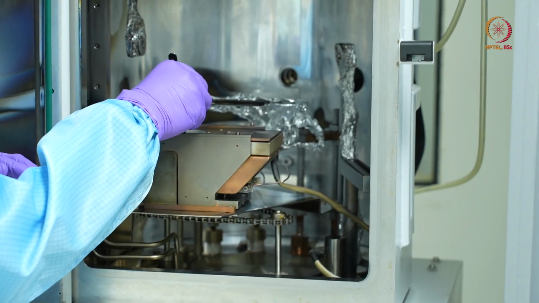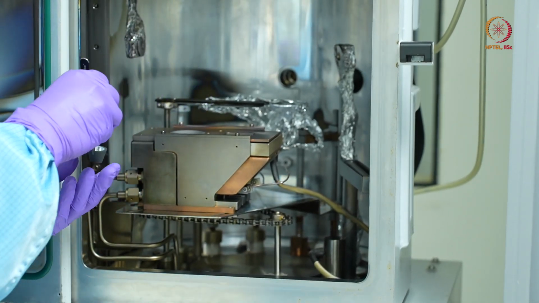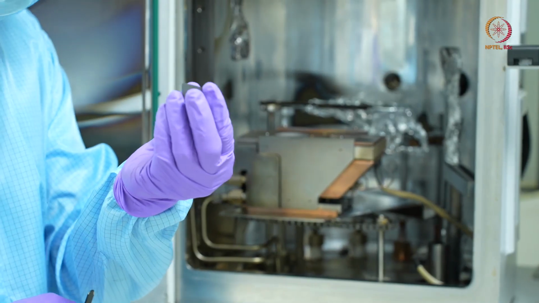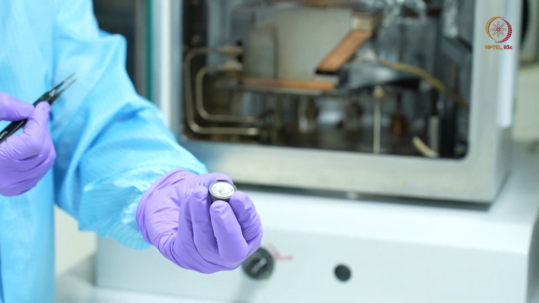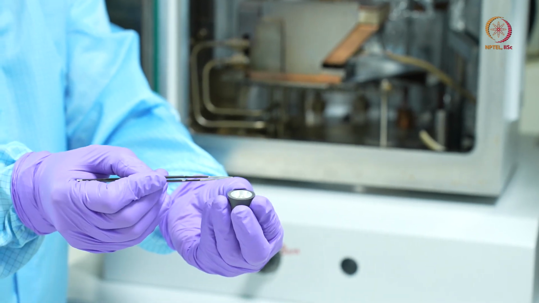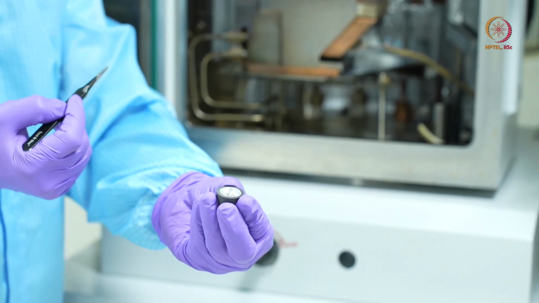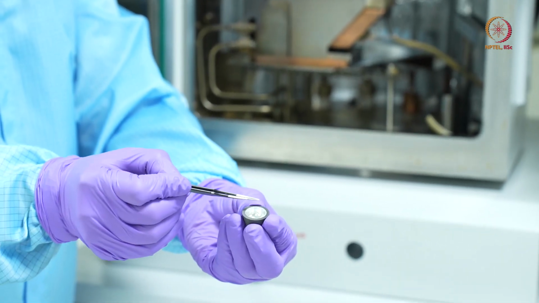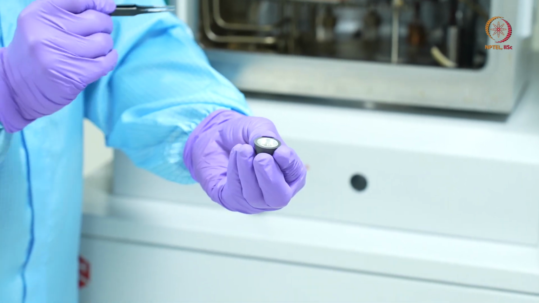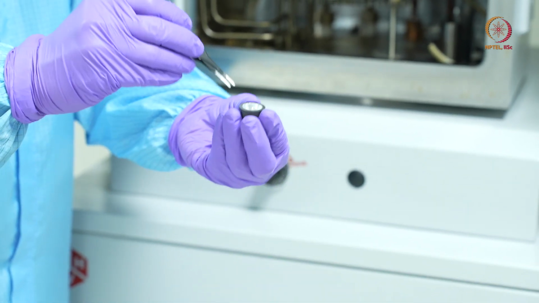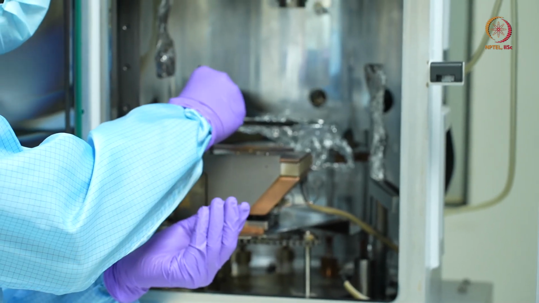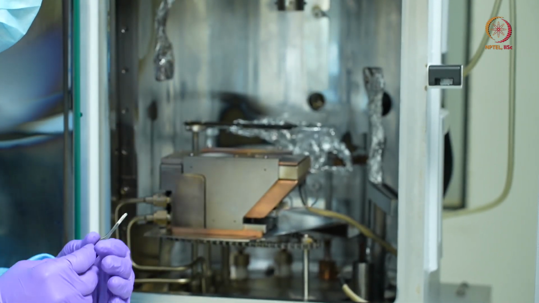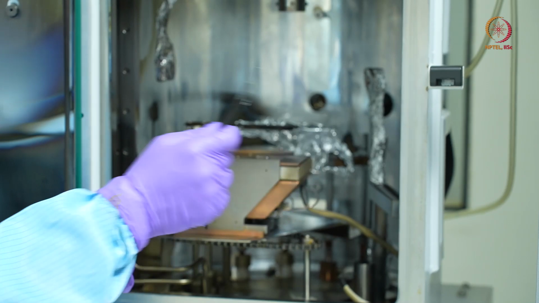Using a tweezer, I'll just carefully lift it off, and this is a graphite crucible, and inside you can see the shiny material, which is aluminum. It's not in the form of pellets because we have used it for some depositions, and it has melted and stuck to the sides. Okay, I'll carefully place it back. Okay, and I'll close back my shutter.